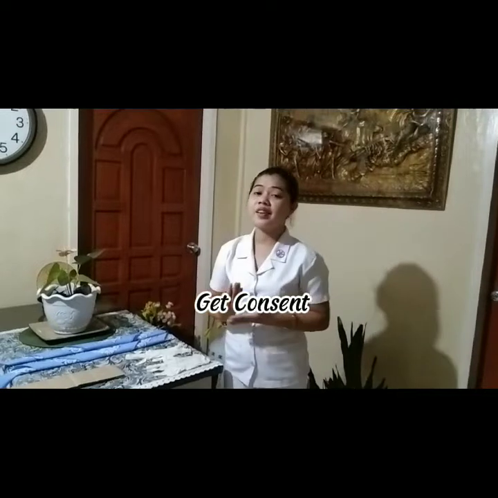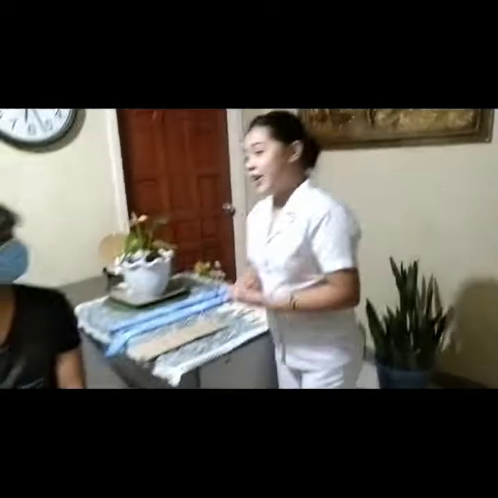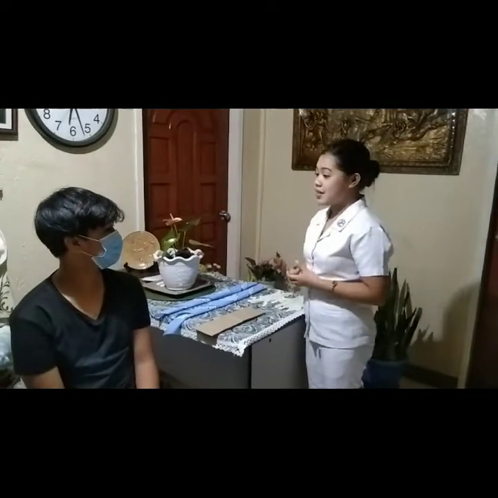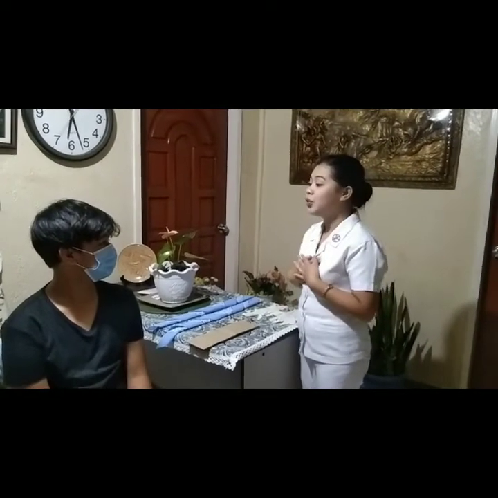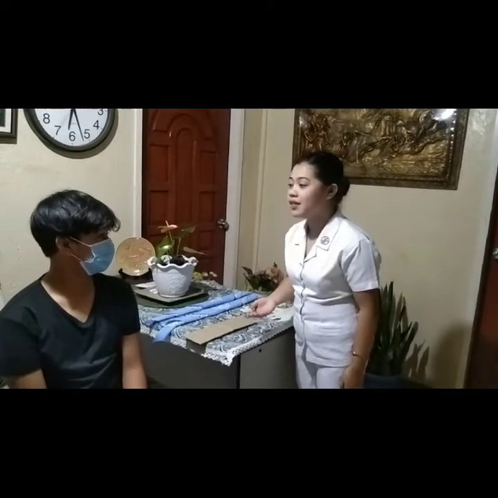Step 3. Get consent. It is important for us to get the consent of our patient because our patient has the right to make informed decisions about their care and treatment. Good morning, sir. I am Bea Maureen Gementiza, a third-year nursing student from Davao Doctors College. I am trained to do first aid. May I, sir? Yes, please.